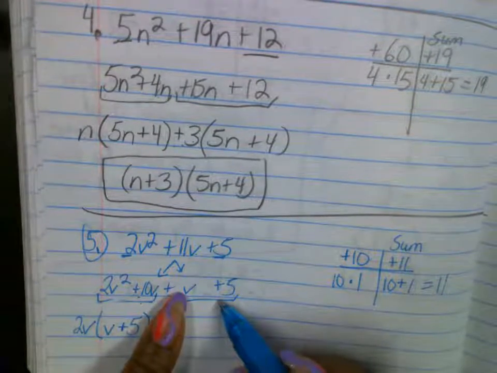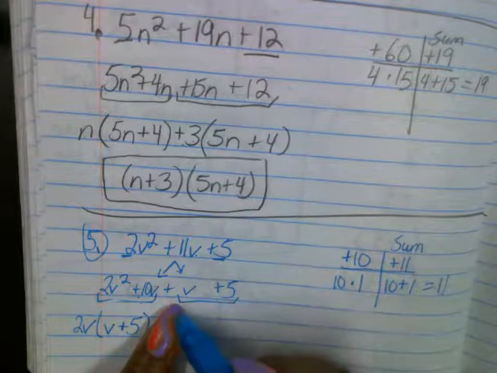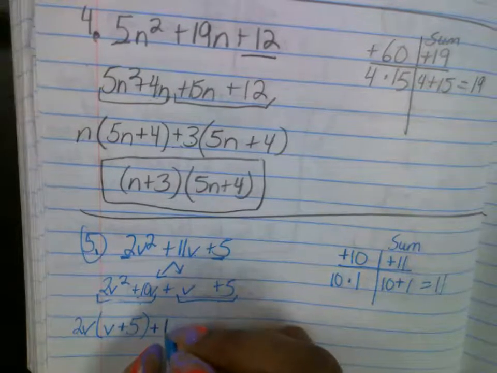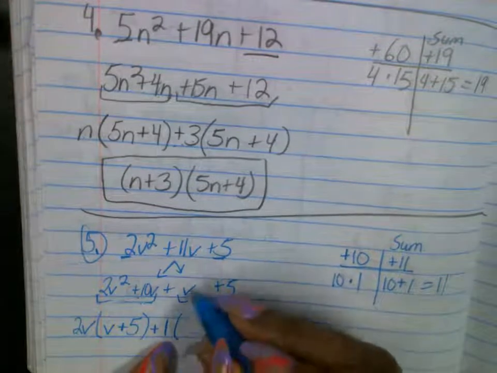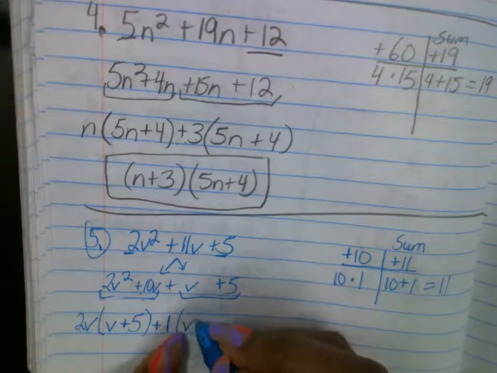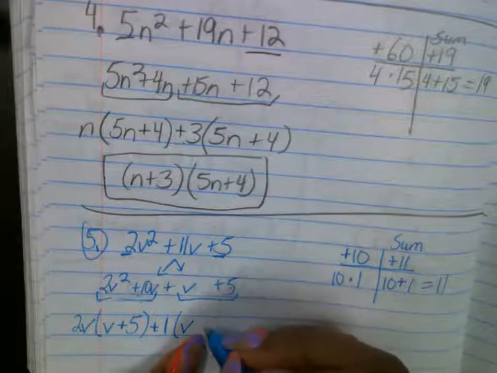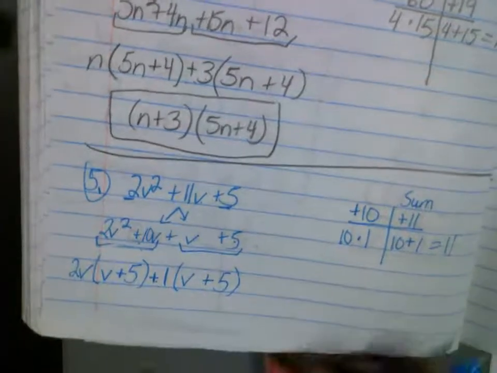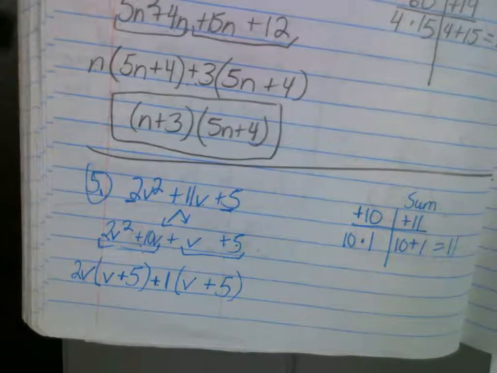So let's do the second 2. What's the GCF between these 2 terms? 1. So we got plus 1. Don't forget the plus. What can we multiply times 1 to give me v? v. What can we multiply times the 1 to give me a positive 5? Positive 5. Okay. So now, what's the last thing that I do here? This is factor by grouping. What do I do last?